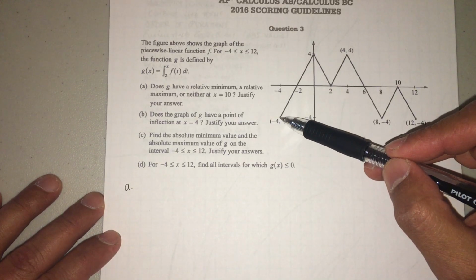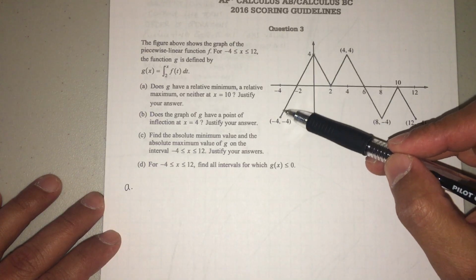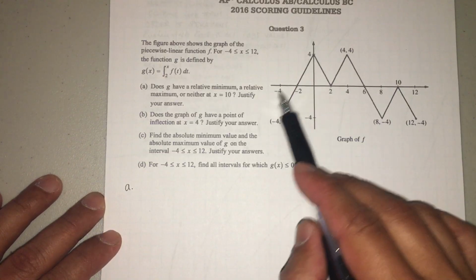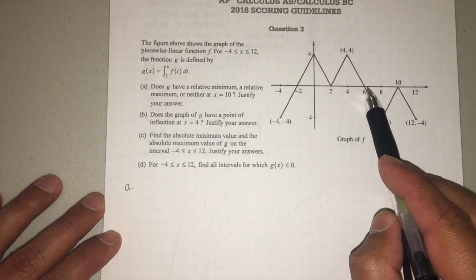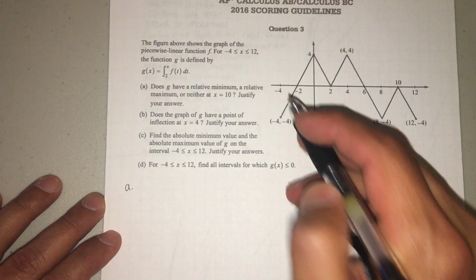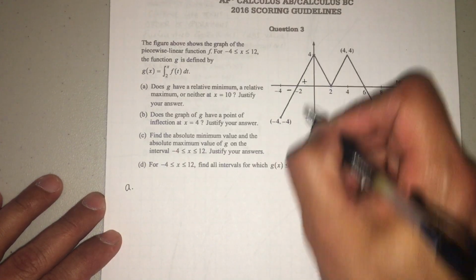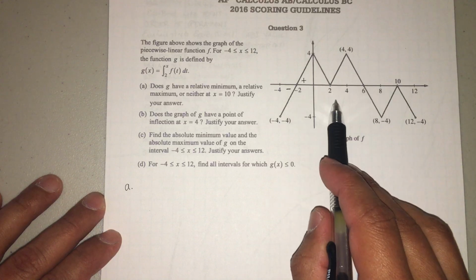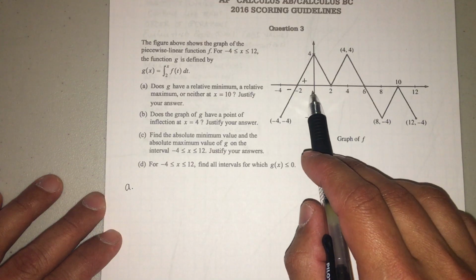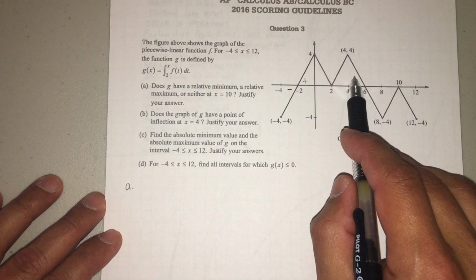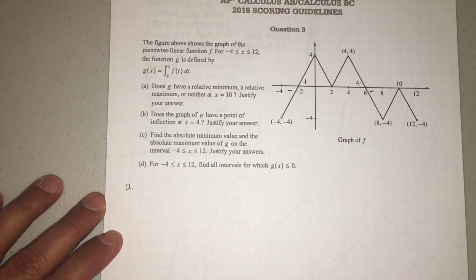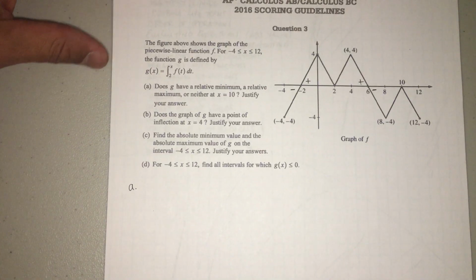So look at, see here, the slopes are negative. So the function is decreasing. So from here to here, all of this, the slopes are positive. So it goes here from negative to positive. Okay, see right here it doesn't cross. So don't be fooled by that. It doesn't cross, so it's neither. And then from here the slopes go from positive to negative.